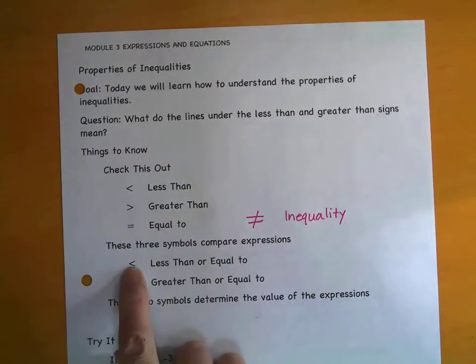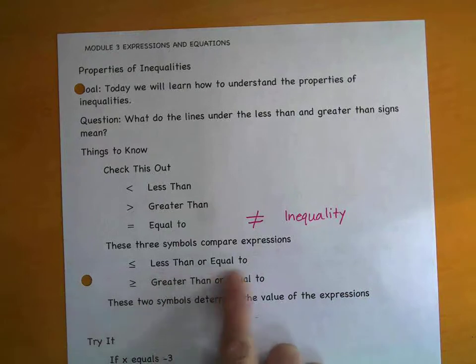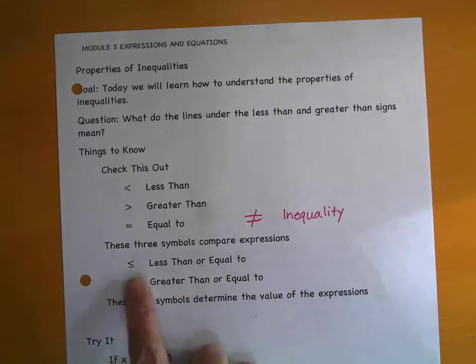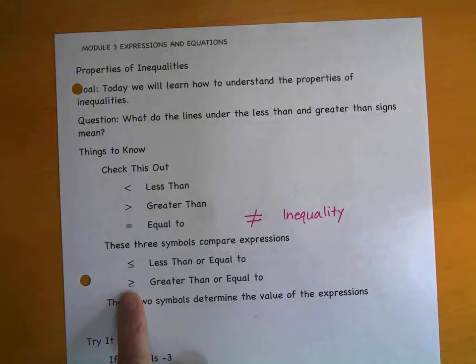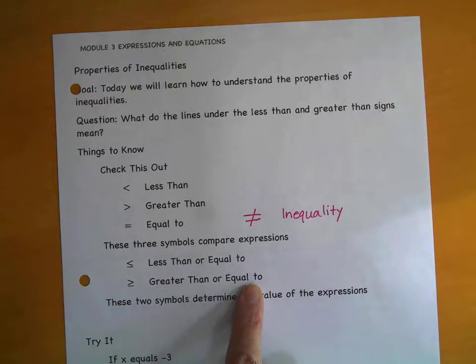We have less than, does everybody see the less than? But then there's a little line under it. Well, what that means is you're combining the less than sign and the equal sign. So when we see a symbol that looks like that, it is called less than or equal to. The same thing can happen with greater than. So you have the greater than sign right there, and then a line underneath it. That means this symbol is called greater than or equal to. So less than or equal to, greater than or equal to.